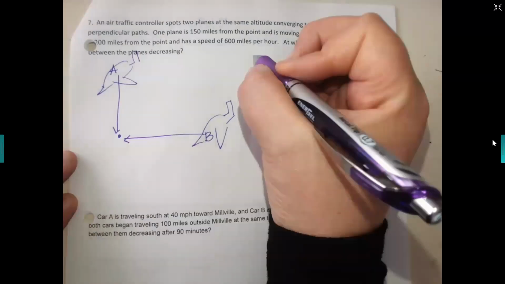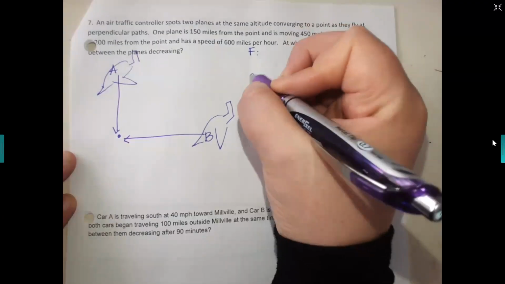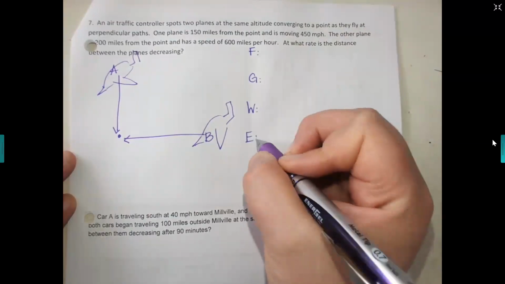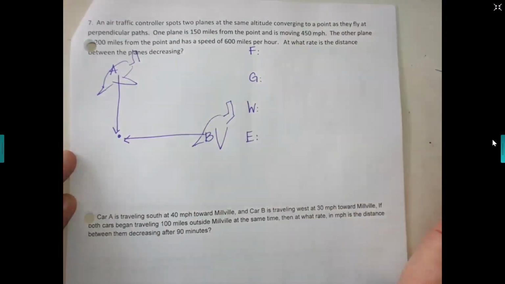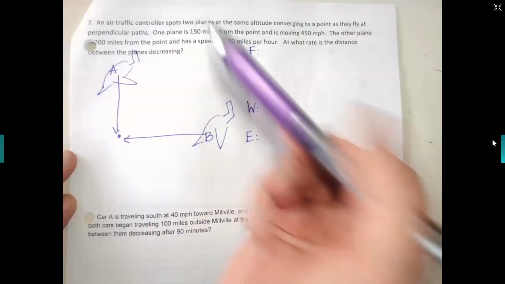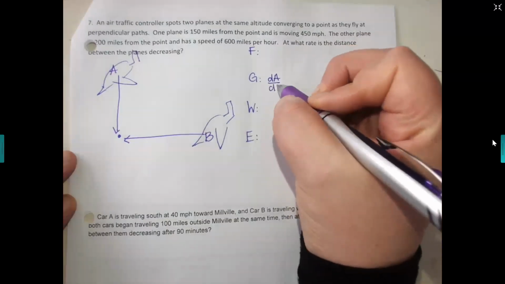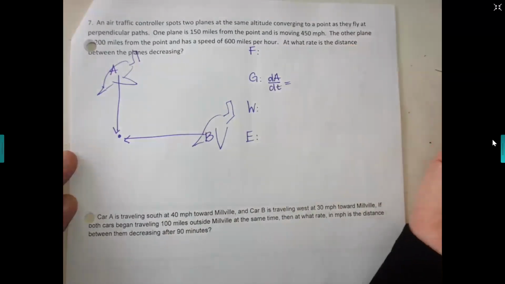So for my find, given, when, and equation, for plane A, we're pretending, because it doesn't tell us which one's which, that my dA dt would be how fast that plane is going. What would I put? The 150 or the 450?